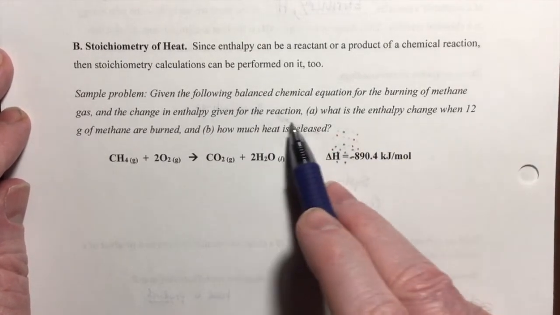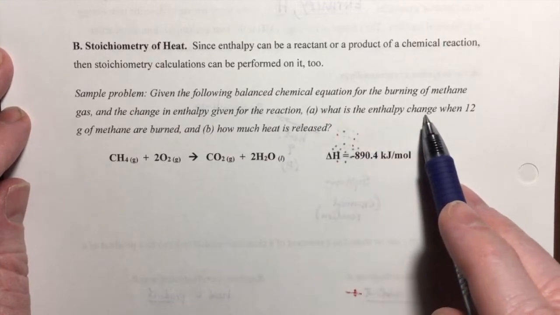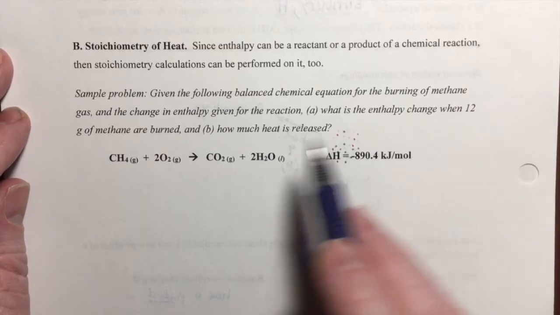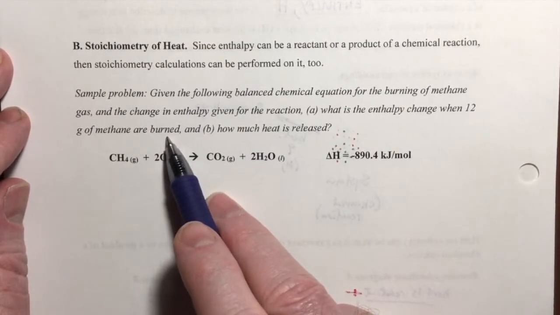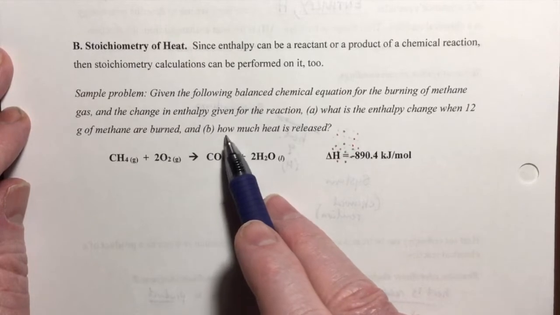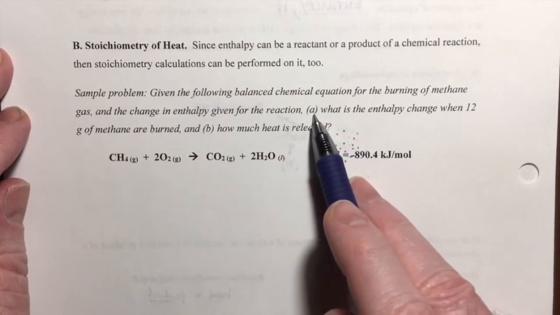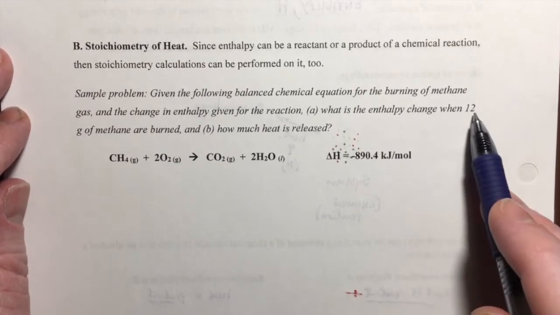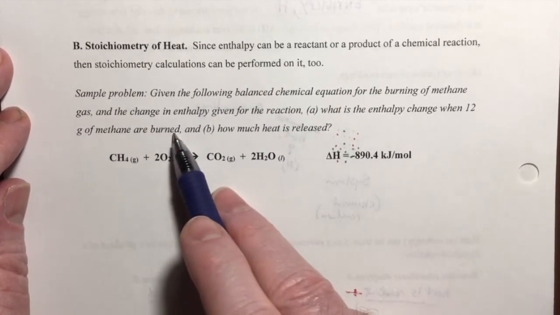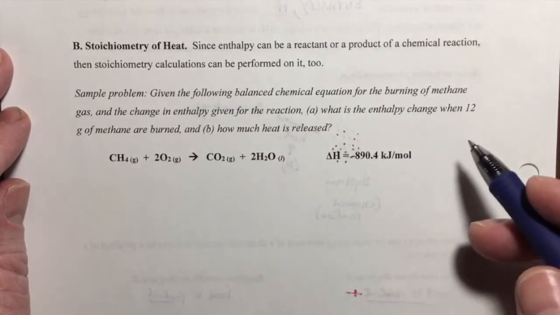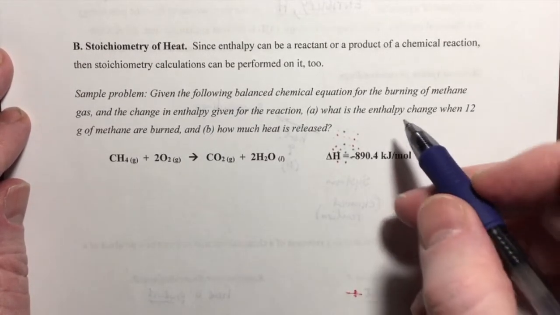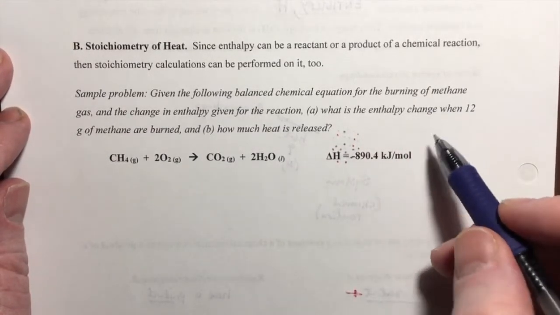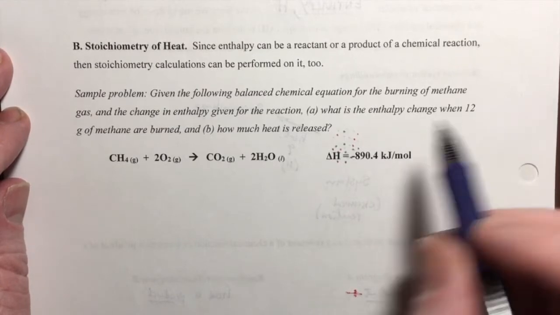So, questions here. A, what is the enthalpy change, that is, what is the delta H, when 12 grams of methane are burned? And B, how much heat is released? So let's deal with question A. What is the enthalpy change when 12 grams of methane are burned? So what are they asking for? They are asking for an enthalpy change. They want how much energy is being changed, either gained or lost, when 12 grams of methane are burned.